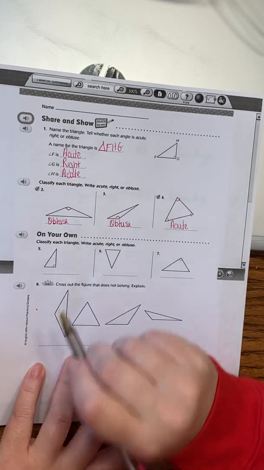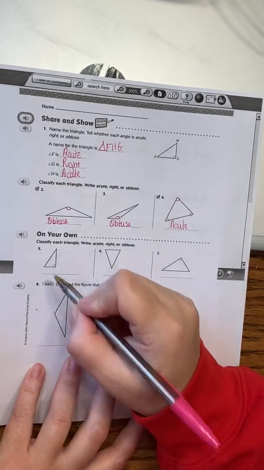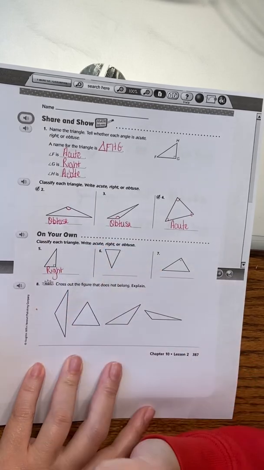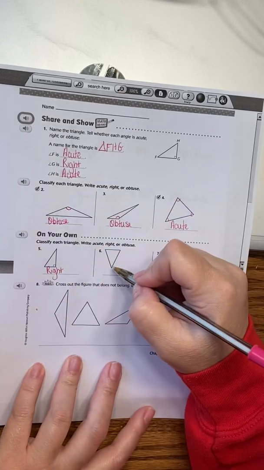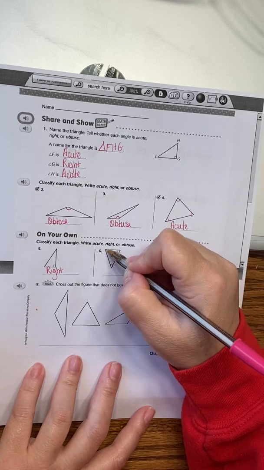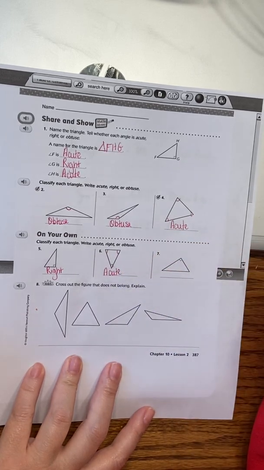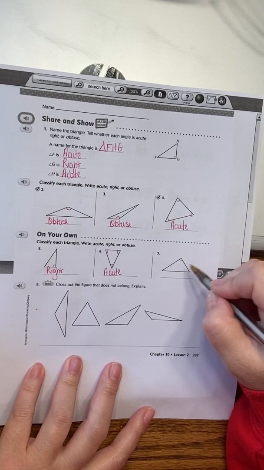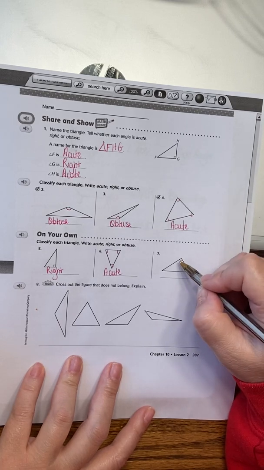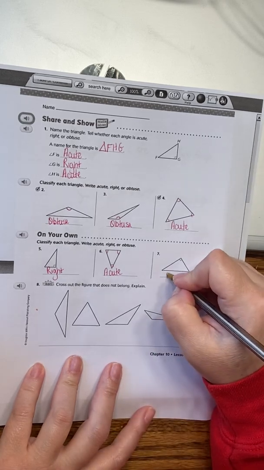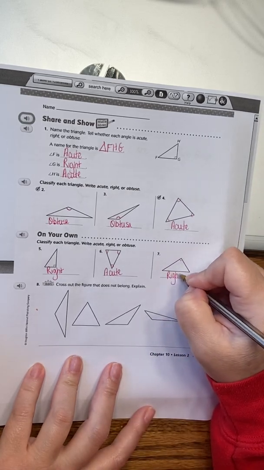Same thing here. Acute, right, or obtuse. This has a right angle. It's a right triangle. Acute, acute, acute. And I see this one's kind of turned, but I see that it's got the square corner, so that's a right triangle.